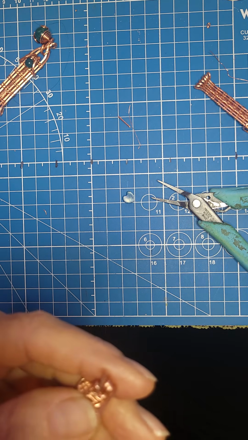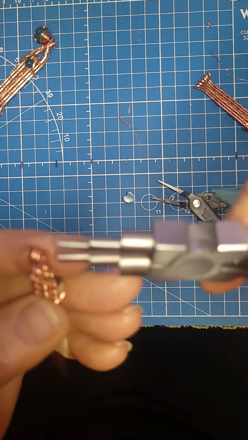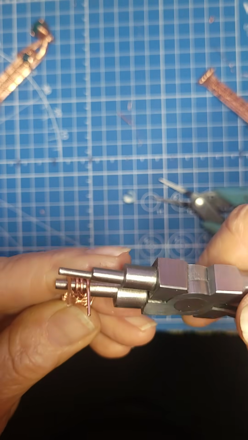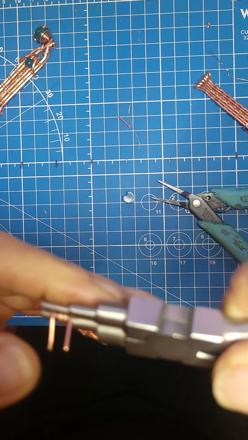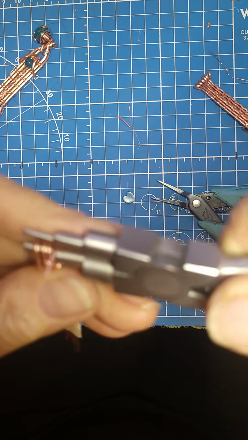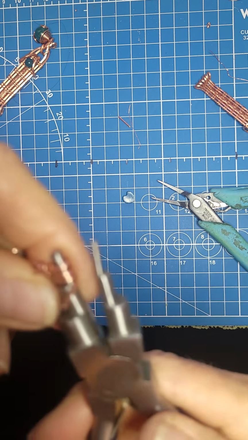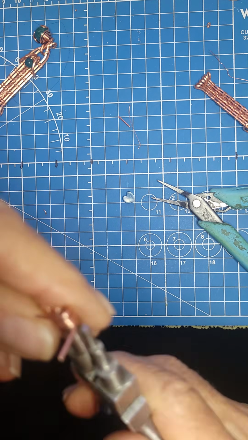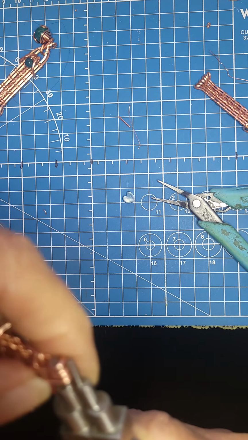So I'm going to bring this, I pulled my pliers out, I'm putting them back through so that I can bring this back towards the front. There you go.